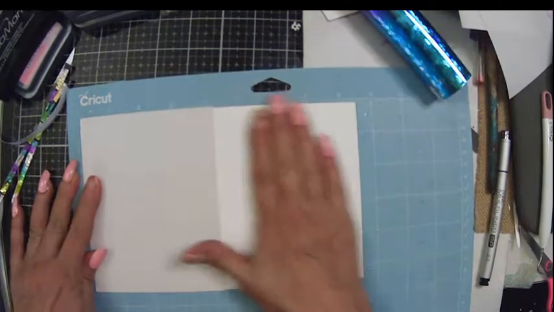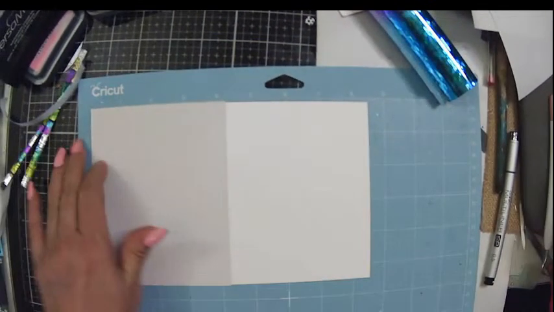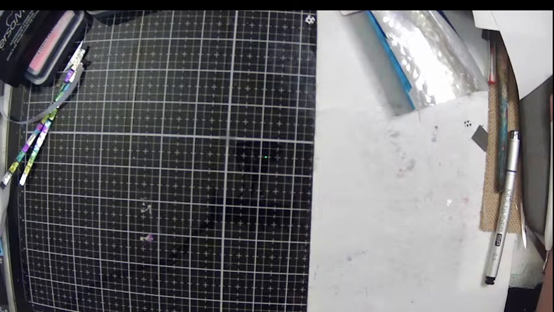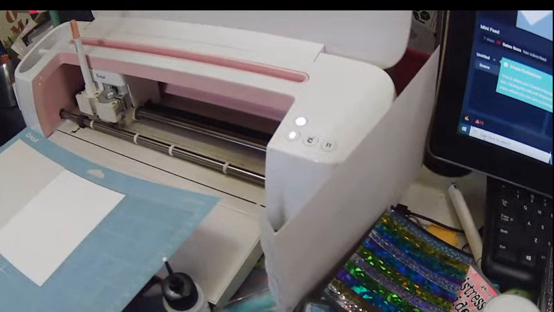There we go. We got that on our mat, and now we're going to insert it into the Cricut. I'm trying to do the camera so that you guys can see. Here we go. I'm going to load it into the Cricut.